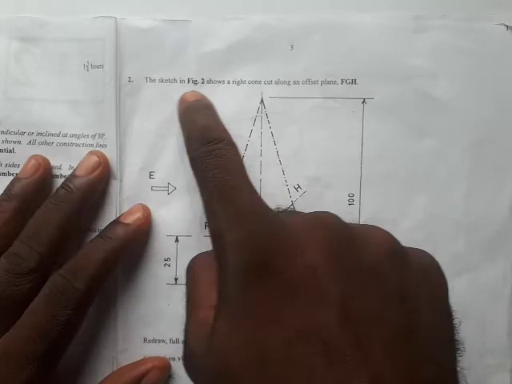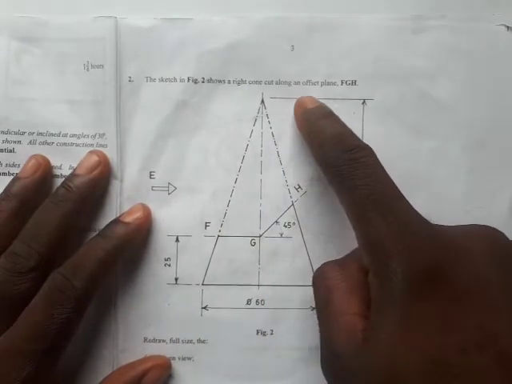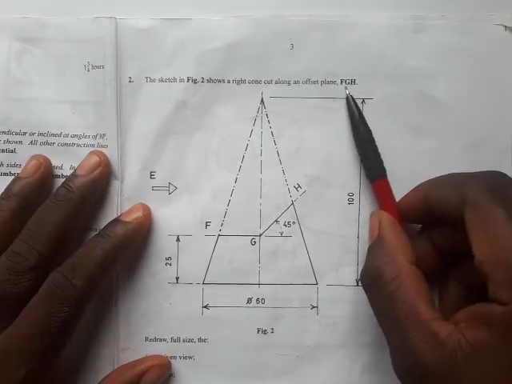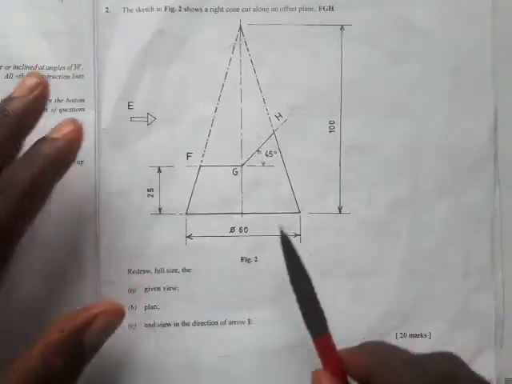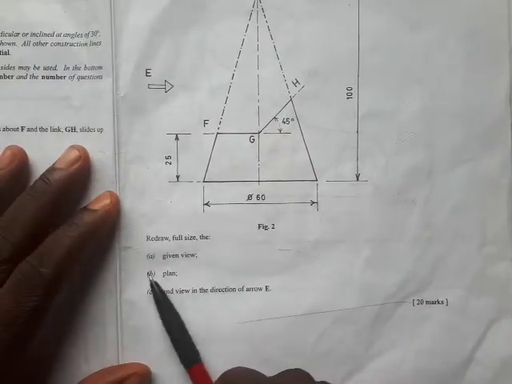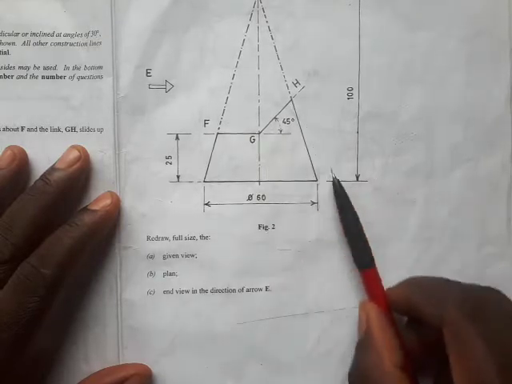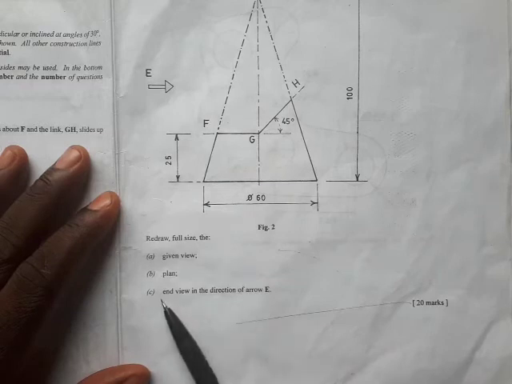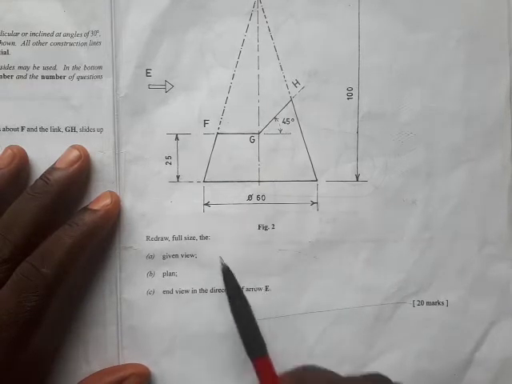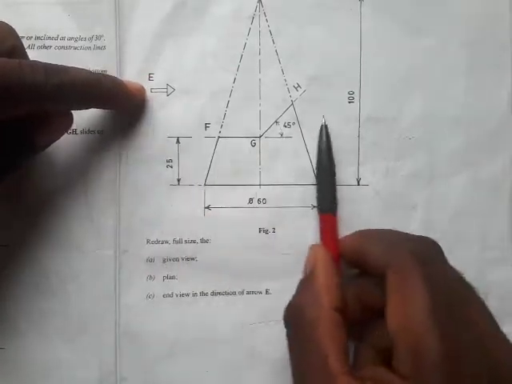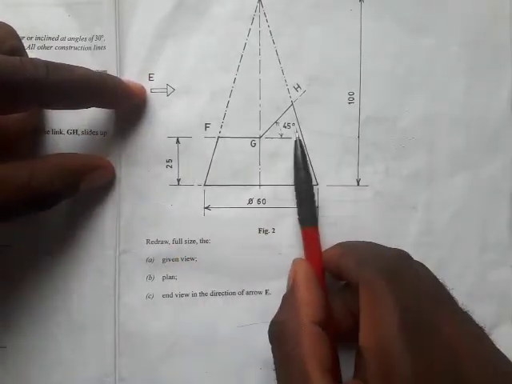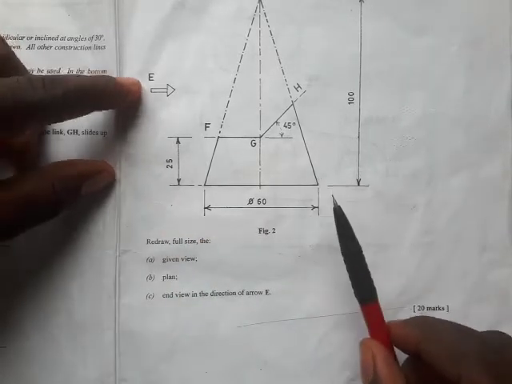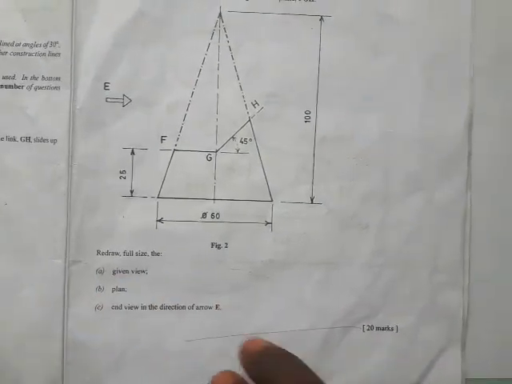the sketch in figure 2 shows a right cone cut along an offset plane. So it's an offset in this direction and this direction, FGH. The question is: A, redraw full size the given view. So we're going to reproduce this view. B, plan. We're going to draw the sectional plan at the bottom. Then C, end view in the direction of ROE. So from this view, we're going to be viewing this object, and whatever we see, we're going to draw on the side as the sectional end view, or end elevation if you like. All right, so straight up, how do we start?